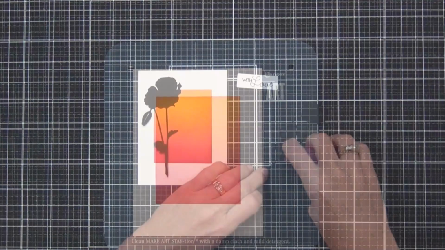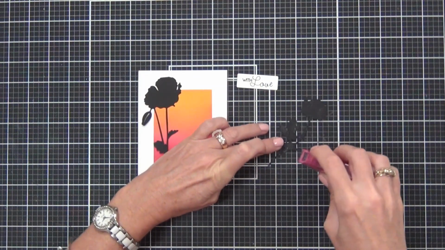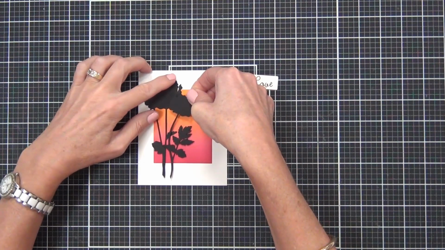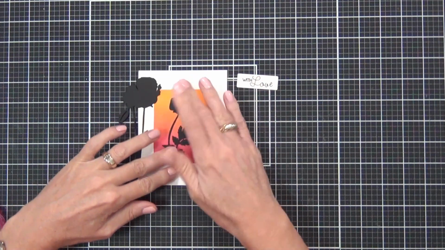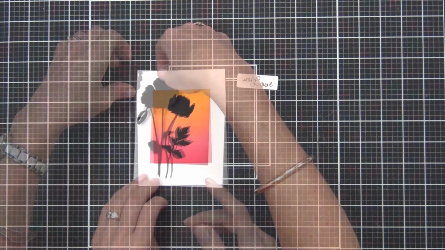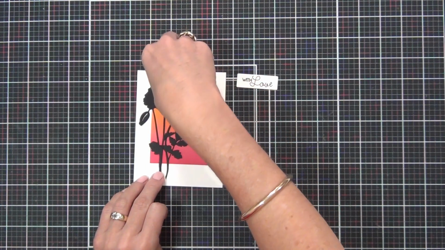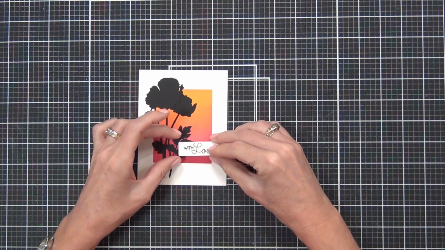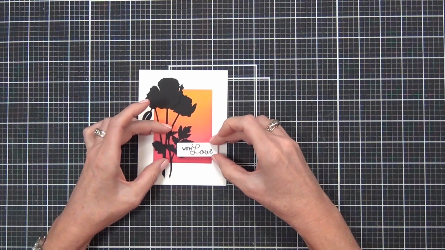How pretty is that? I cut a couple of silhouette style flowers from the Cricut Design Space. This is a set of 3 and they're almost like a watercolory shape. I thought they work as a beautiful silhouette, and I've just adhered them directly to my card front and then popped up my sentiment.